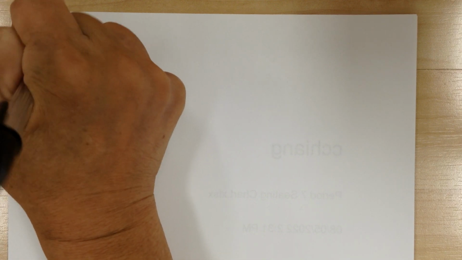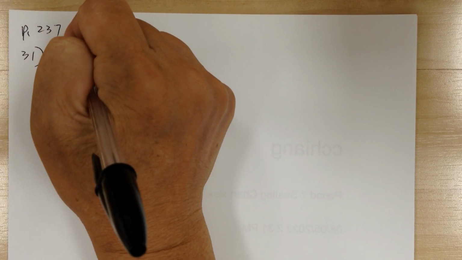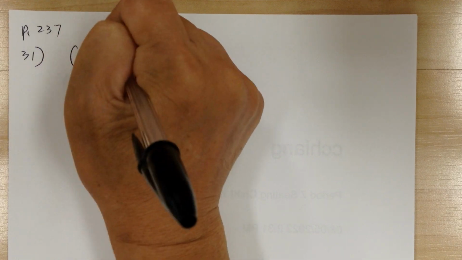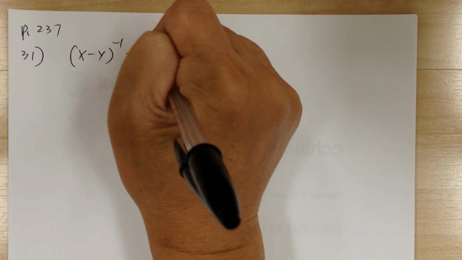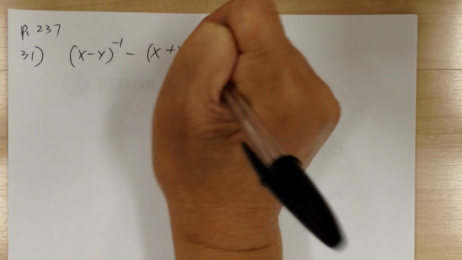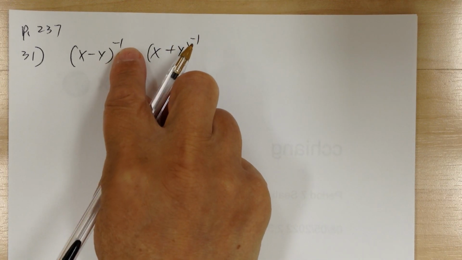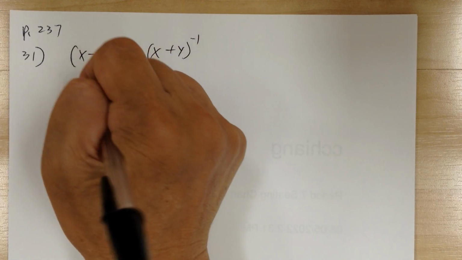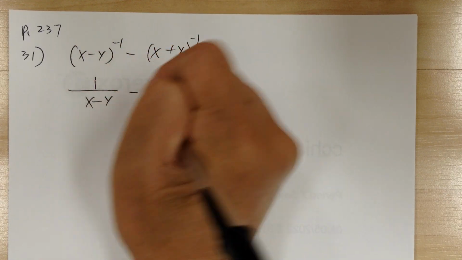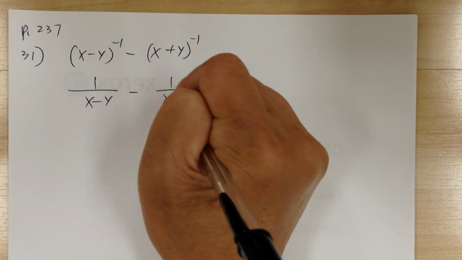Okay, number 31. You have (x minus y) to the negative 1 power minus (x plus y) to the negative 1 power. First you need to get rid of the negative exponent. Negative exponent means flip it over. And again, this means flip it over.